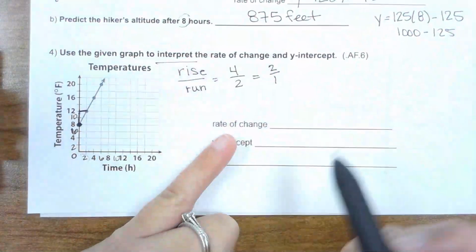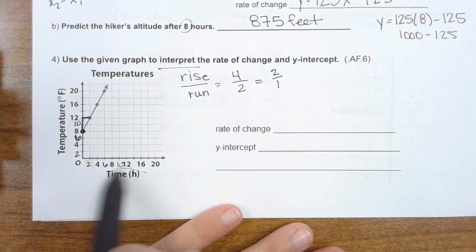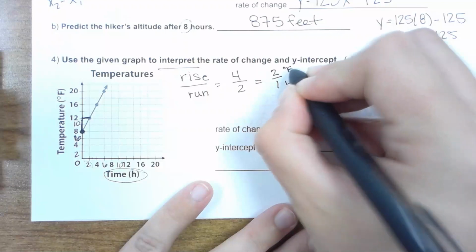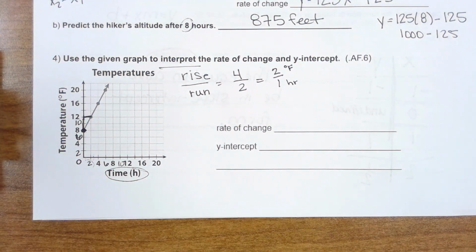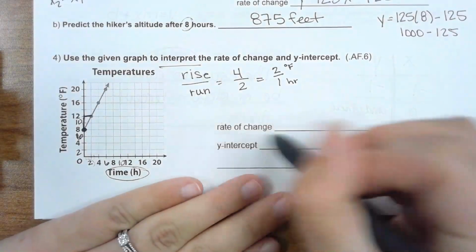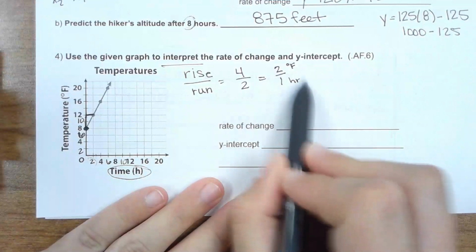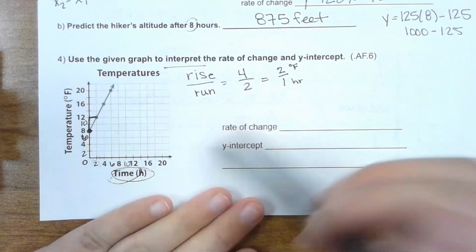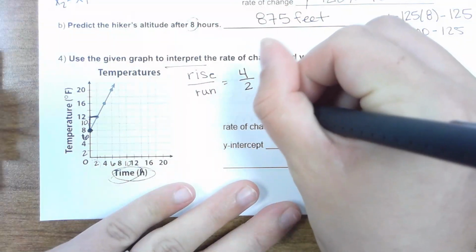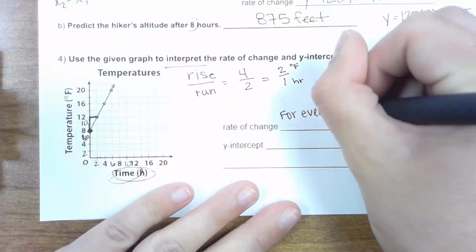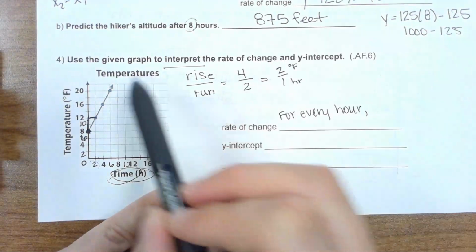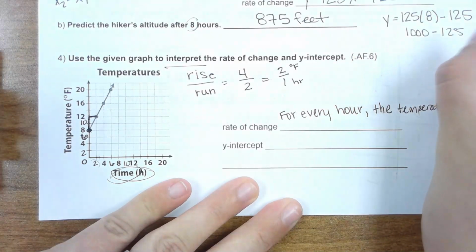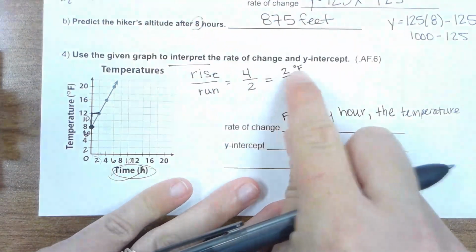They want us to interpret. So your 1 is talking about hours, and the 2 is talking about temperature in degrees Fahrenheit. So remember, just like we did on the first problem, when you're interpreting your rate of change, you're going to start with whatever your x value labeled down here is talking about. So you're going to say for every hour, and then you're just going to describe what happened. So for every hour, the temperature rose 2 degrees Fahrenheit.